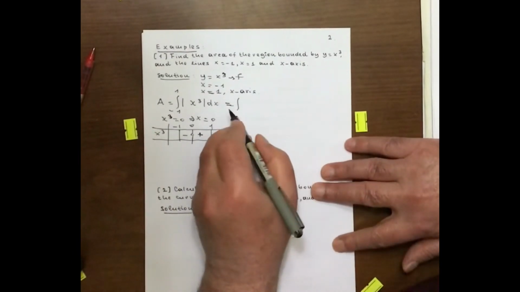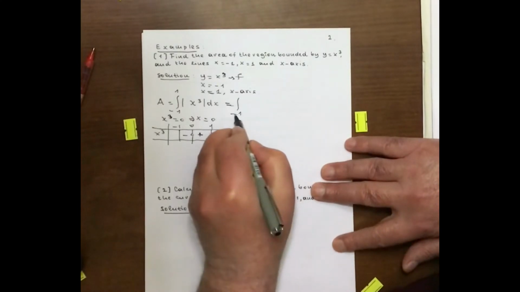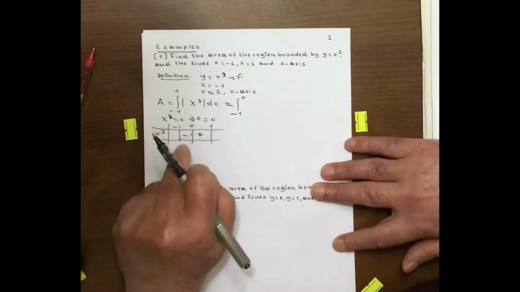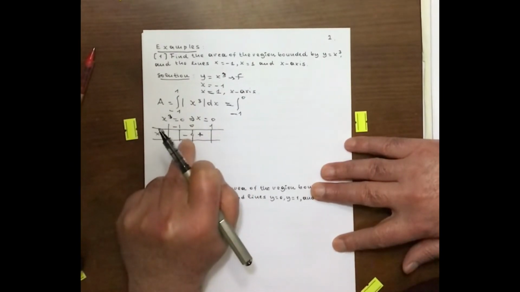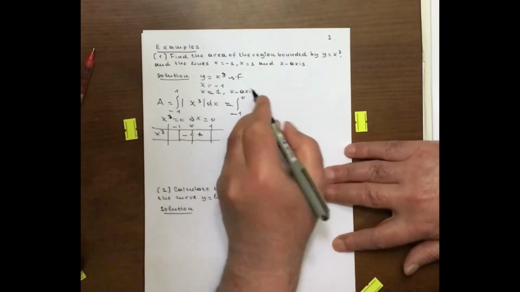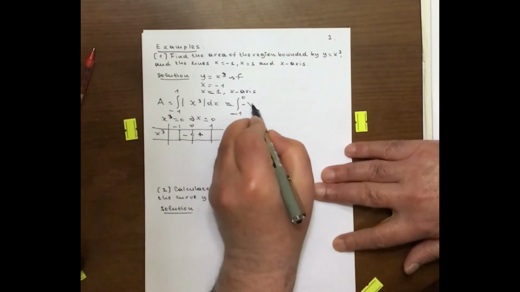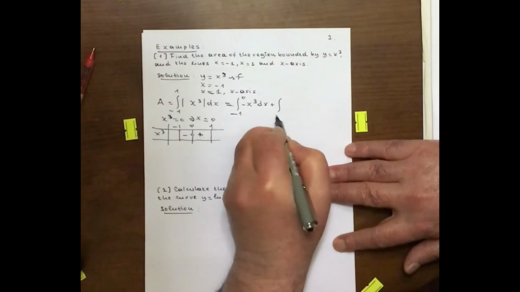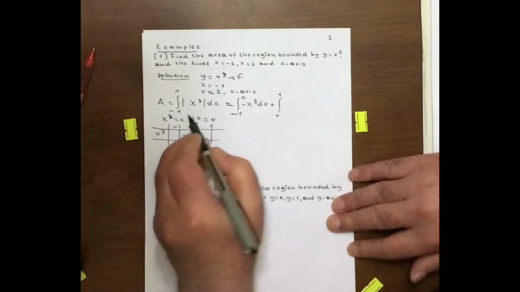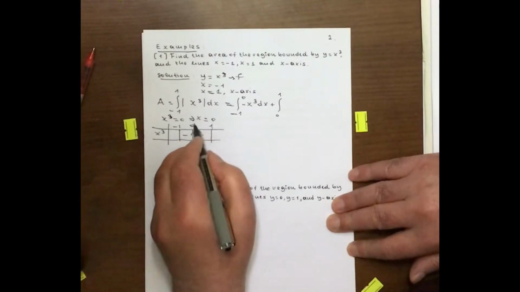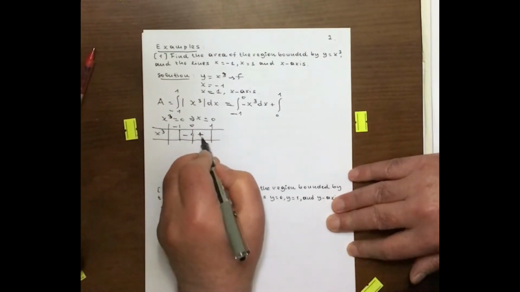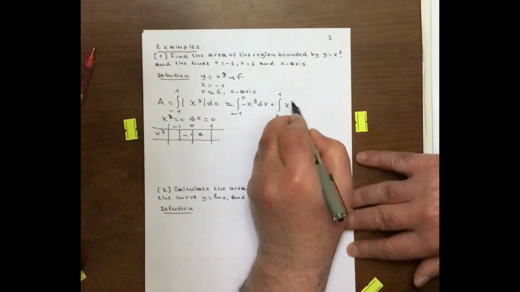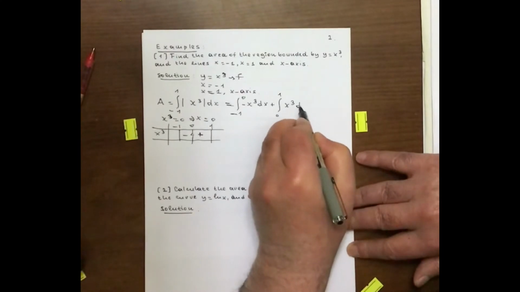From -1 to 0, the inside of the absolute value is negative, so let's put minus x cubed dx, plus the integral from 0 to 1, where the inside of the absolute value is positive, so x cubed dx.